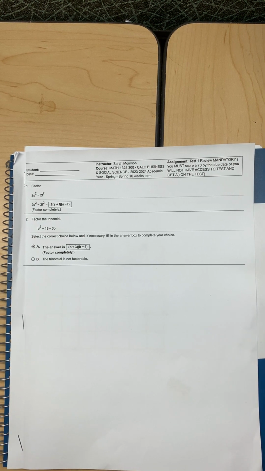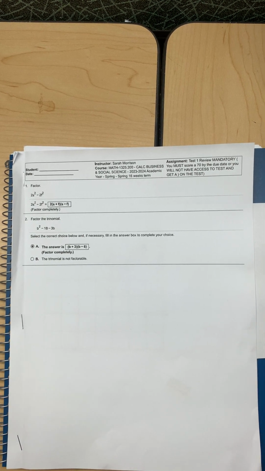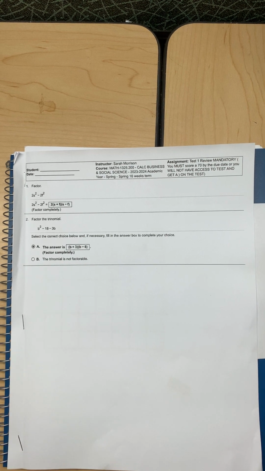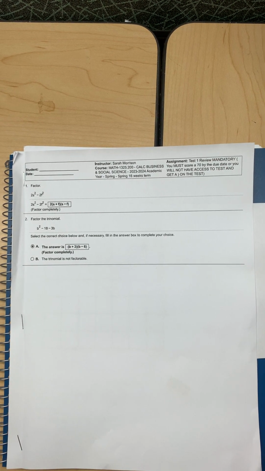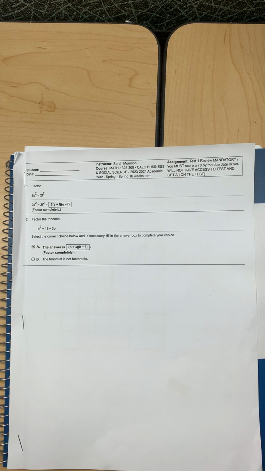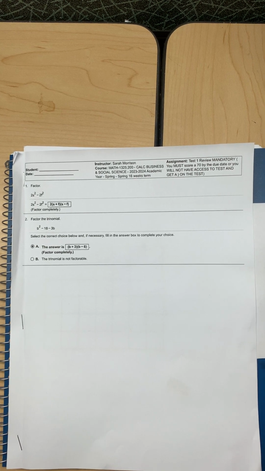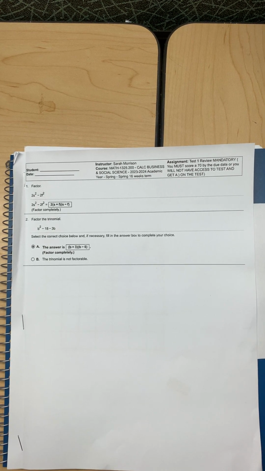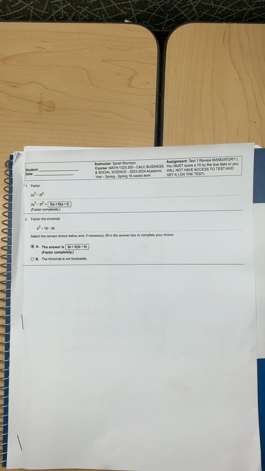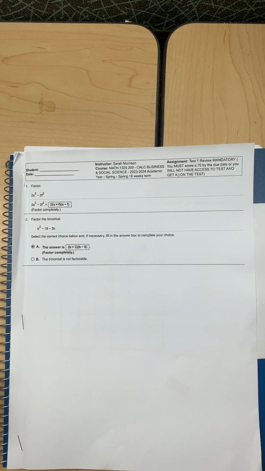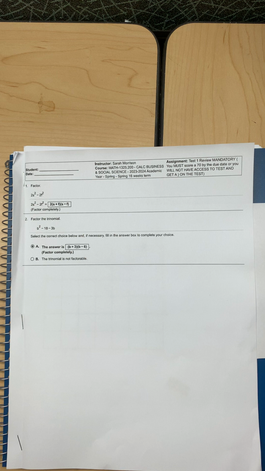There's no way you can make up the test if you don't do the review for at least a 70. So this review is single-handedly probably the most important assignment. All the reviews are, because if you don't do them for at least a 70 before you take the test, then you cannot take the test.